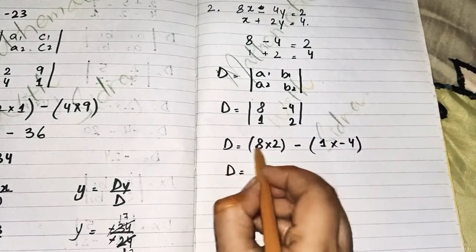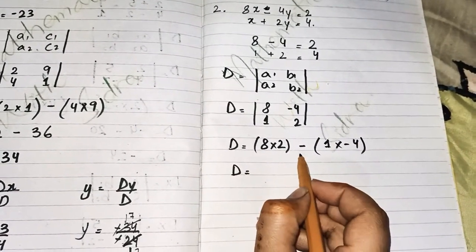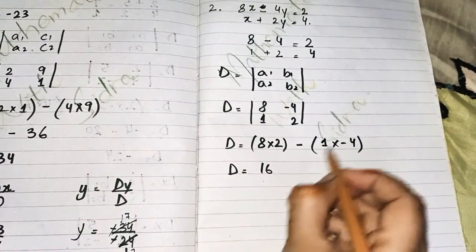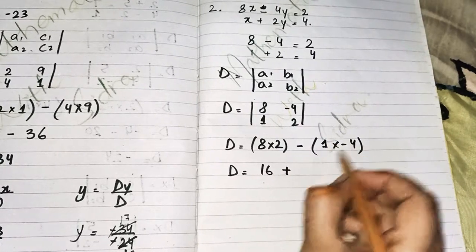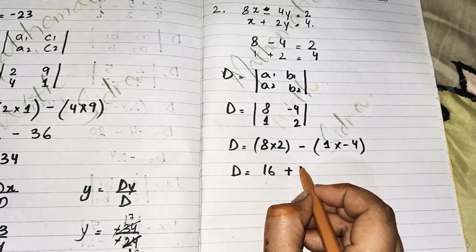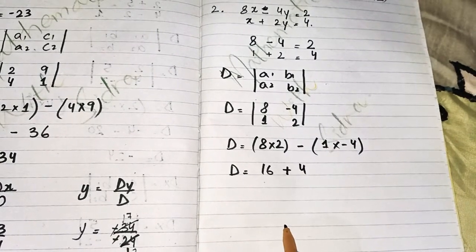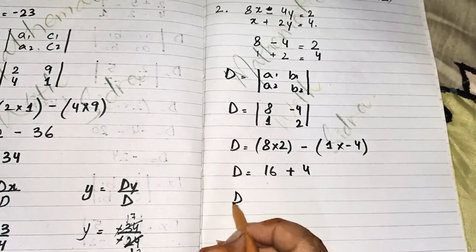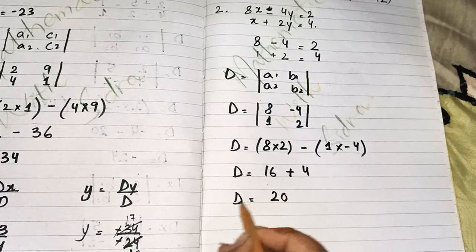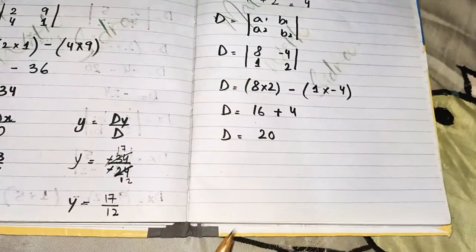D is equals to 2 8s are 16. The number will remain same. 16, minus minus plus, 1 4s are 4. Now 16 plus 4 is 20. So we have the value of D is 20.